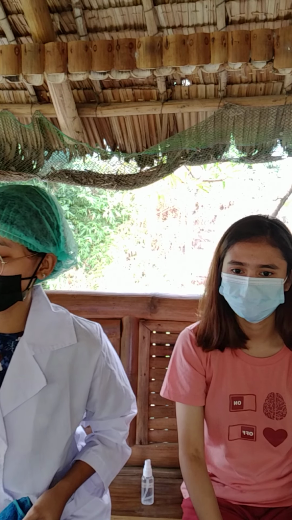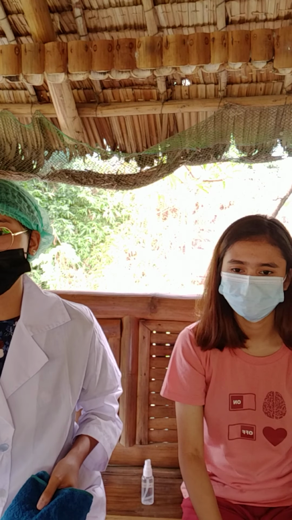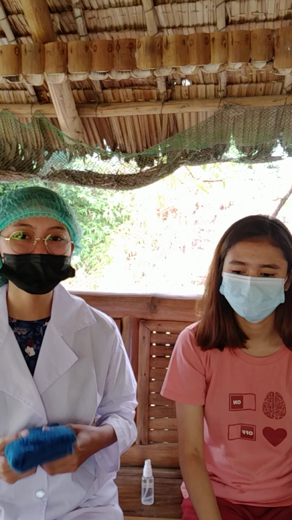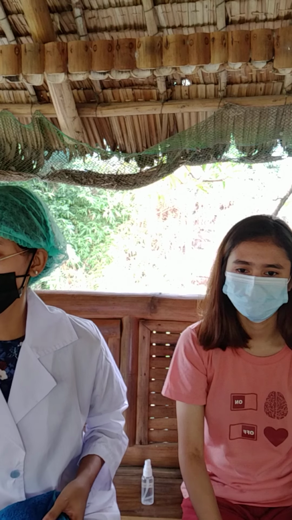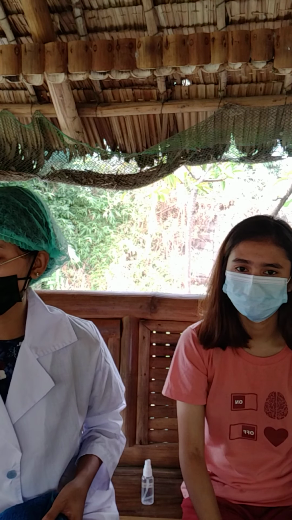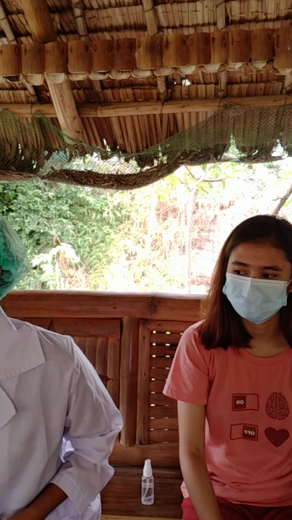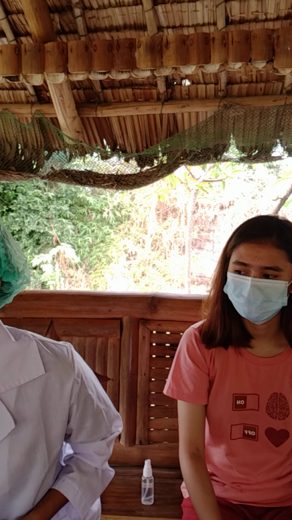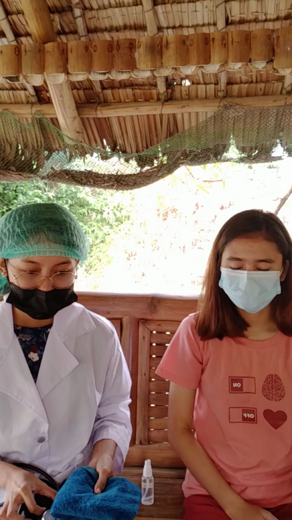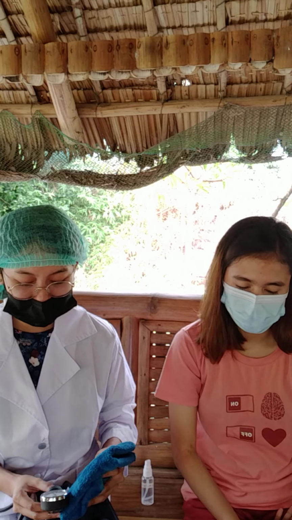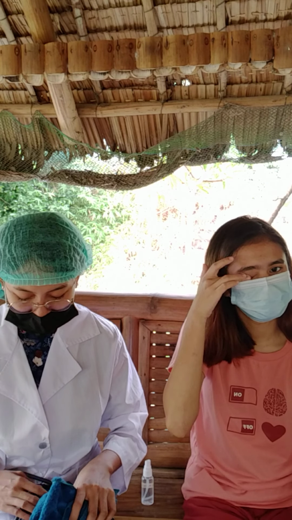And then after that is for the evaluation, so bago pa lang lahat is ililinisan din natin yung sphygmomanometer natin para matanggal yung mga microorganism na kumapit dito. Dahan-dahan lang tayo.